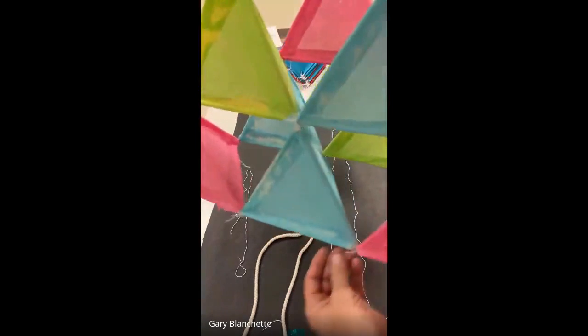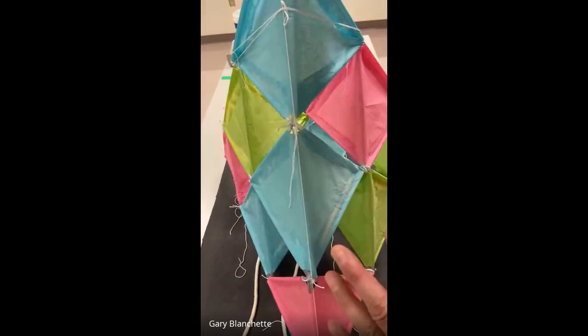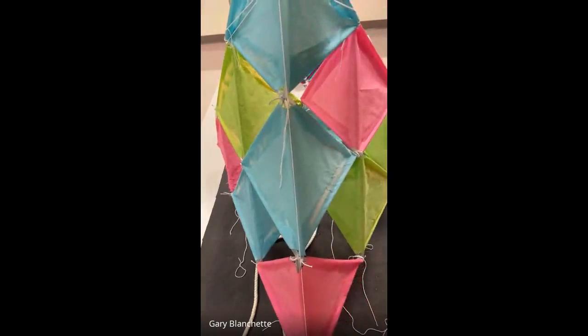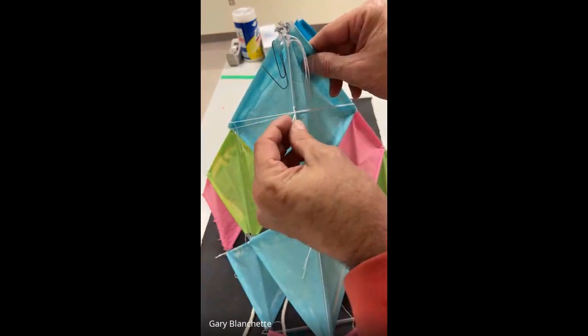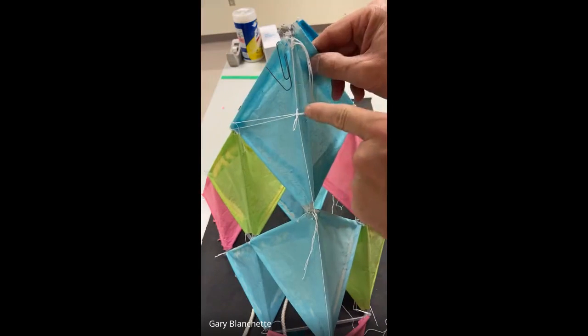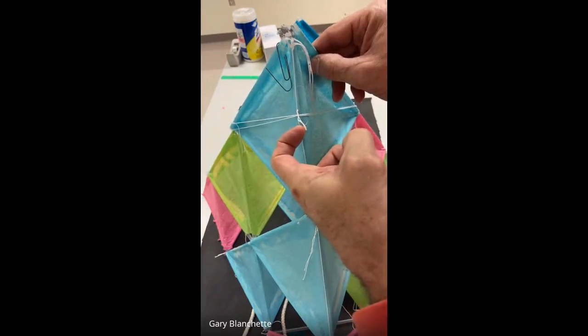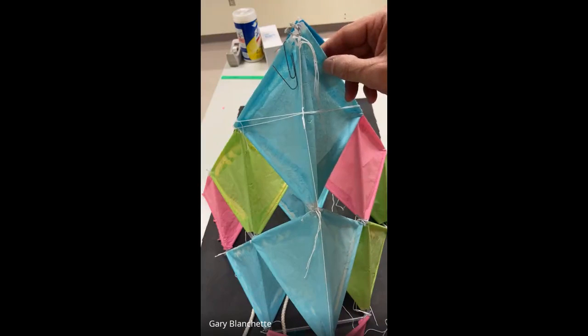So don't cut any strings until you're ready to fly it. You want strings hanging off. Do not cut them. And then that string has a loop knot about 2 inches down. And that loop, when you attach the flying string to it, is what creates the angle of attack when you start running into the air.